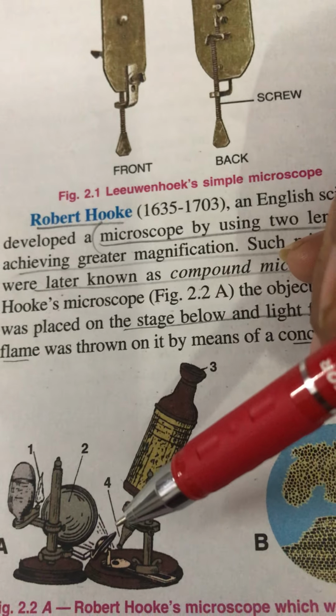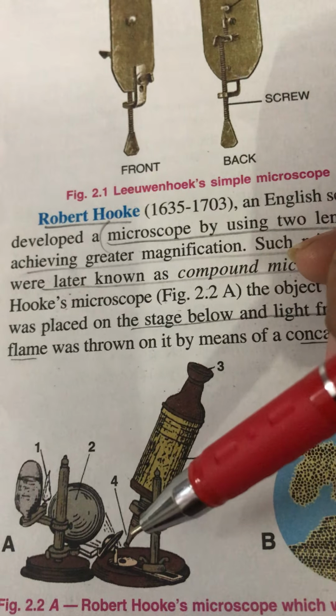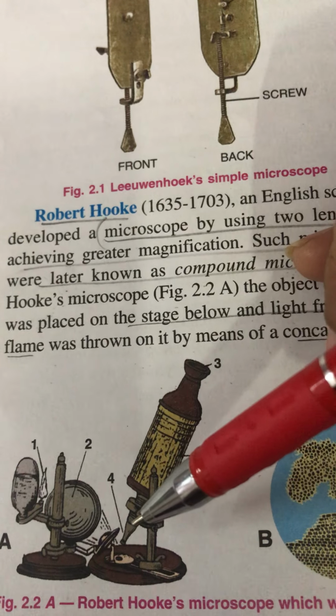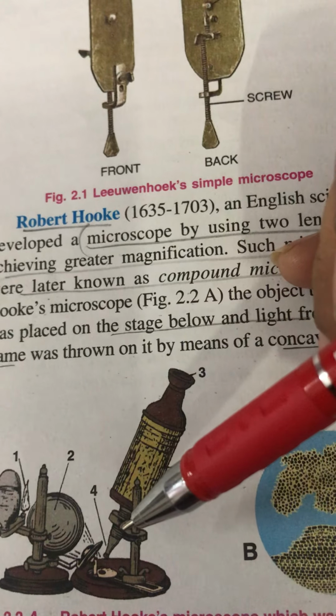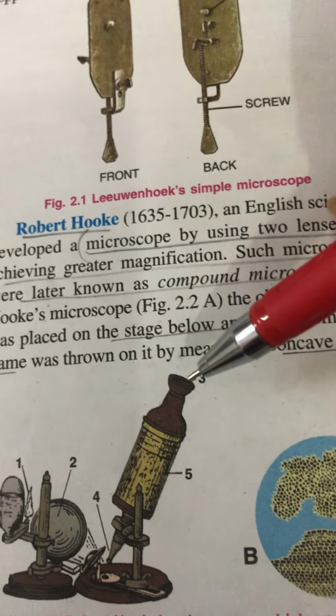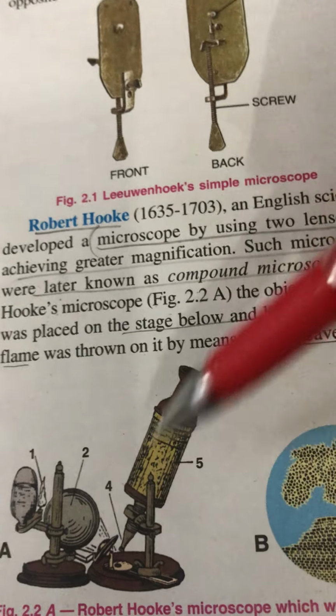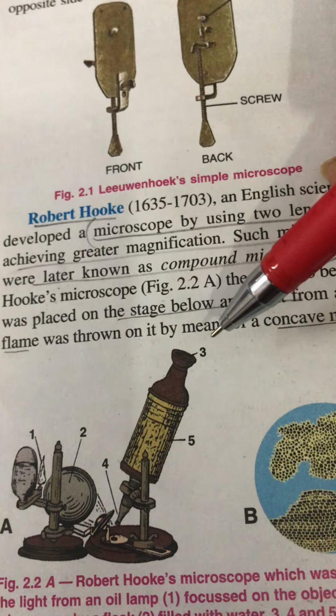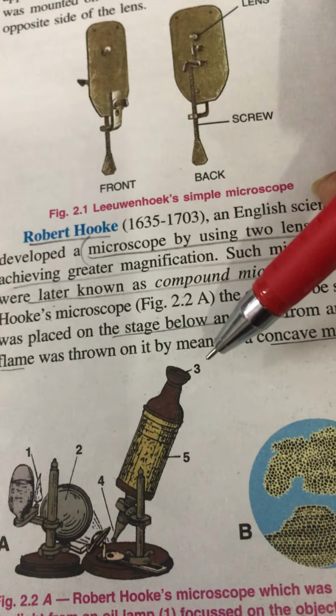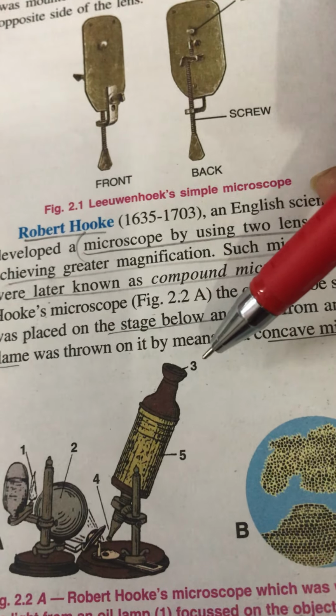The lens which was placed close to the object is known as the objective lens, and the one away from the object but close to our eye is called eyepiece. So this doubled up the magnification power, and this microscope is known as the compound microscope.